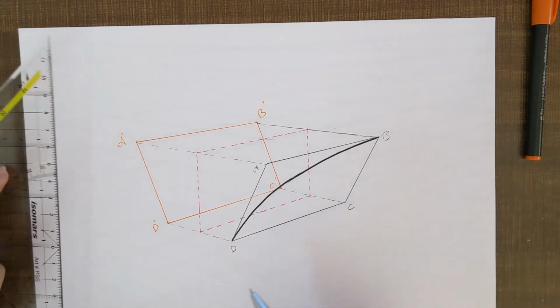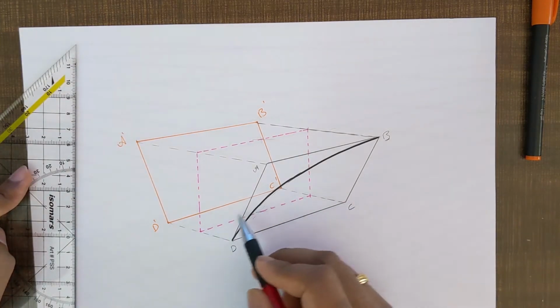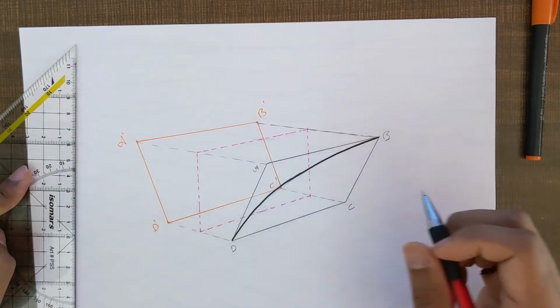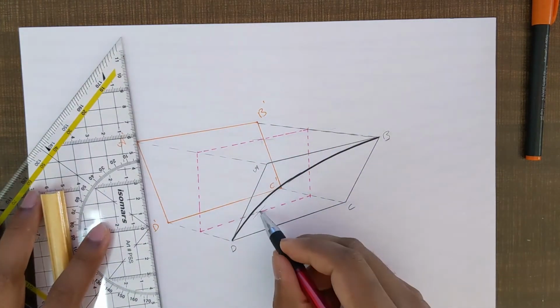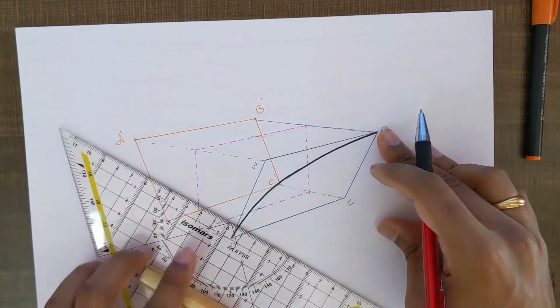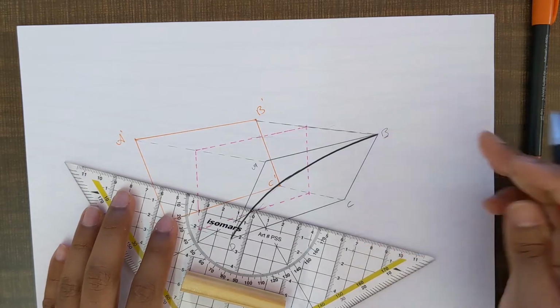So step 1, find the center point of the bottom plane and the top plane. From this, just draw a line to the left vanishing point.